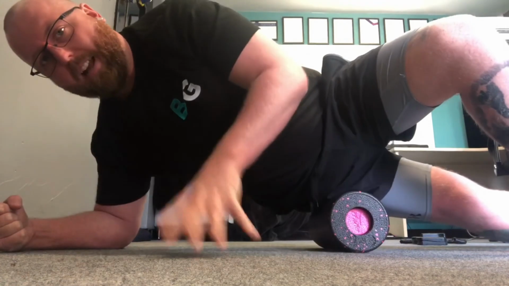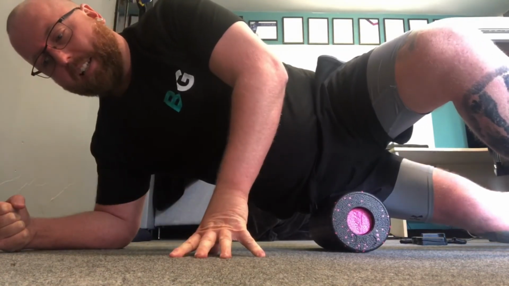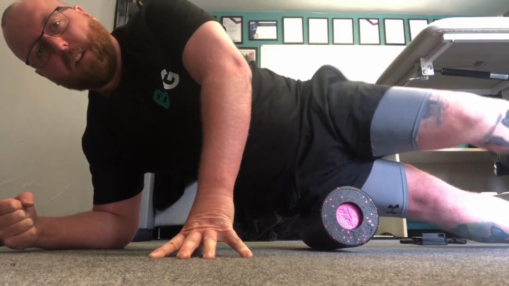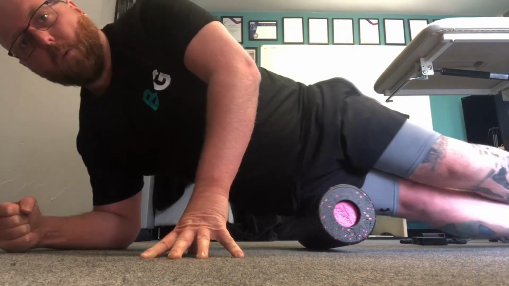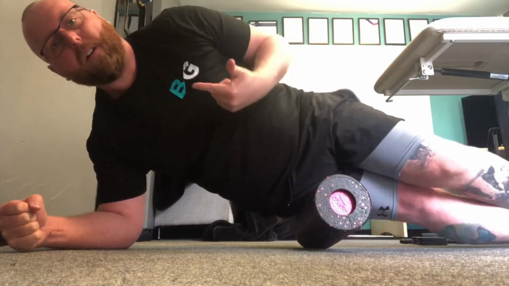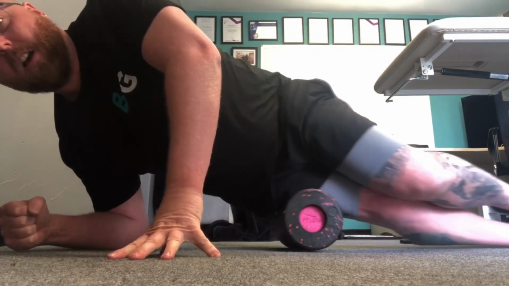So I've had an extra bit of support here automatically. This is just to allow me to take a little bit more pressure off that quad. If I wanted to add more pressure to this, I could put my other leg on top and roll that up and down like this. So what I'm doing is I'm bending at the hip. I'm flexing at the hip to allow this to roll up, so I'm bringing my knees to my chest and rolling it down.